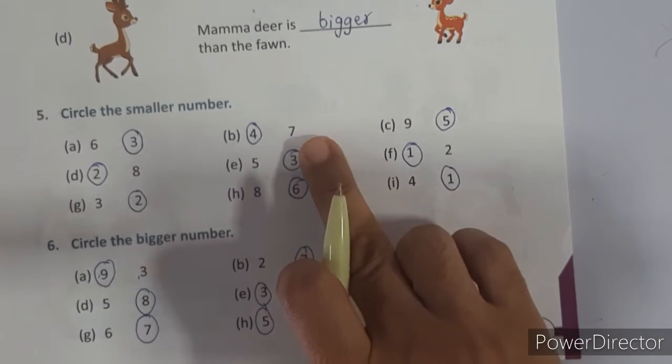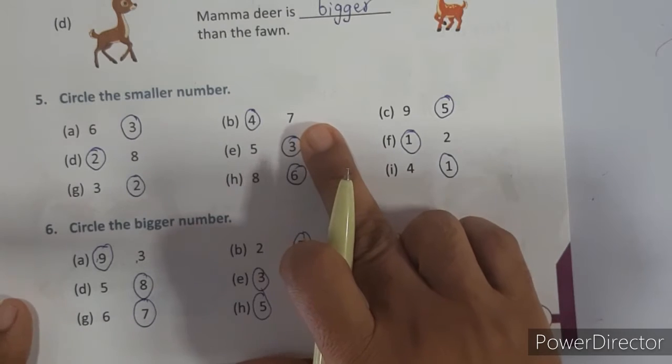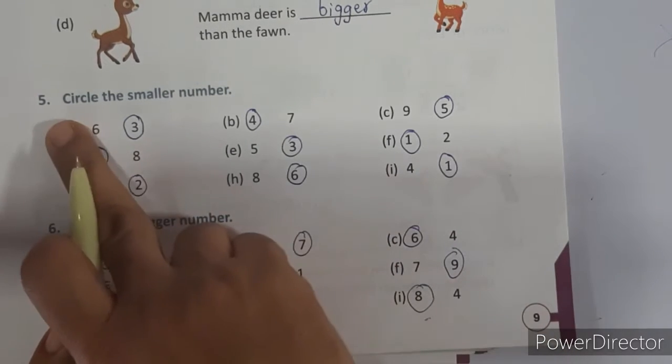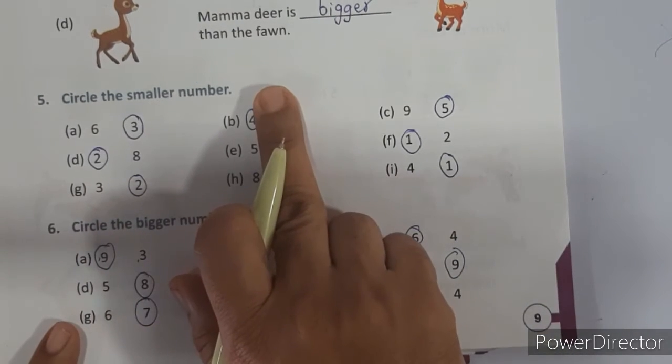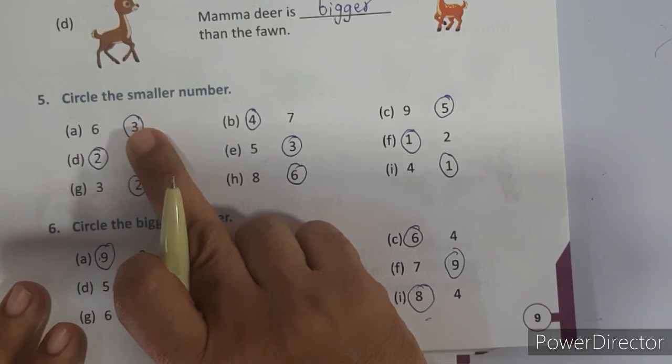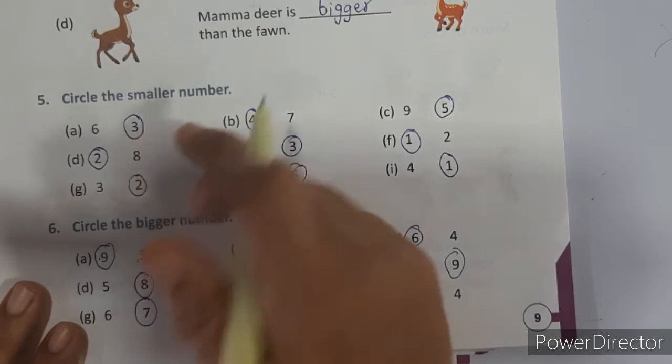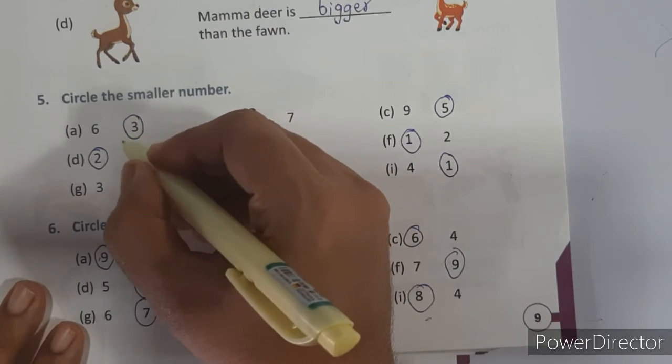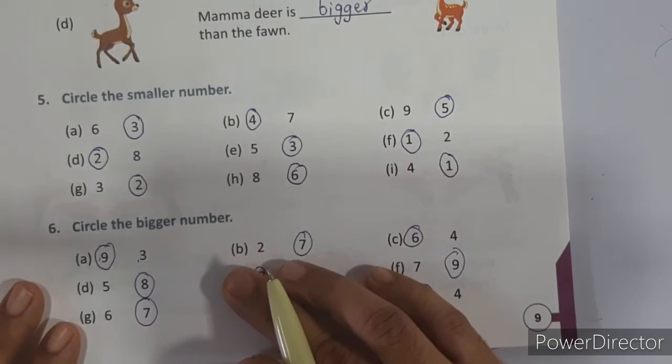Okay, now go for the next exercise, and that is you have to circle the smaller numbers. So here in the first pair you can see 6 and 3. So which one is smaller? 3 is smaller. So just put a circle around 3.